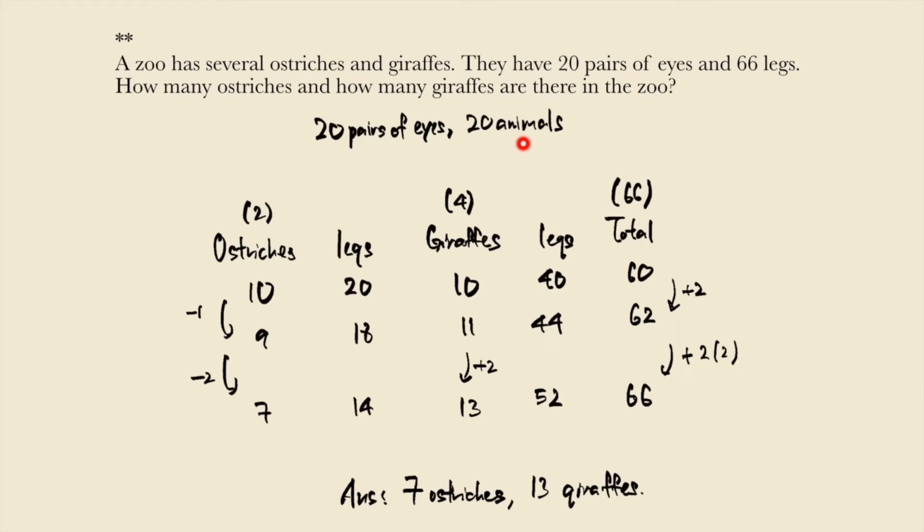So the only thing that's slightly more difficult here is this phrasing right here that's supposed to confuse you. But 20 pairs of eyes basically means 20 animals. The rest is pretty standard by now. You should know this. Okay, let's get to 66 from here. So add 2, add 2, add 2, 2 more times, and we get to 66. How many ostriches and giraffes? That would be 7 ostriches and 13 giraffes.